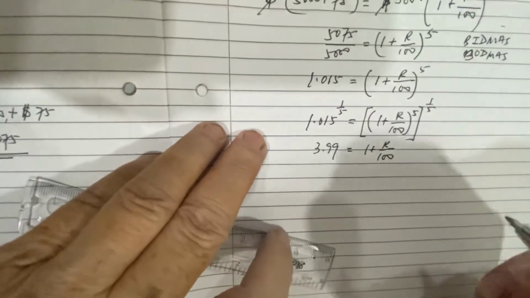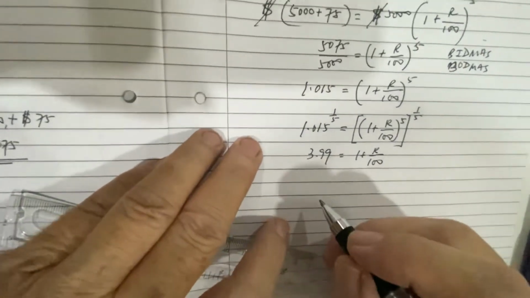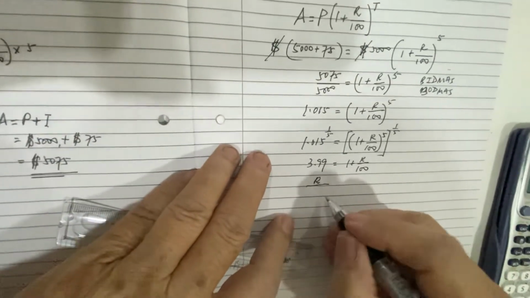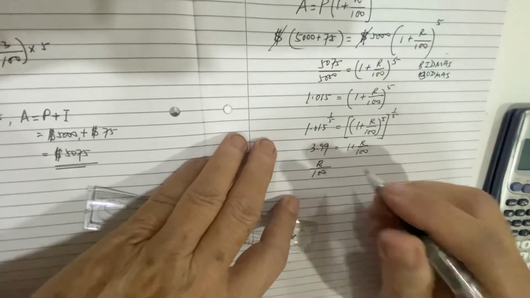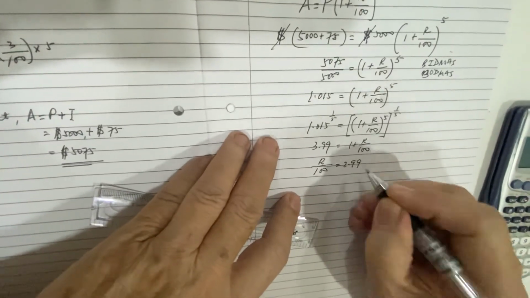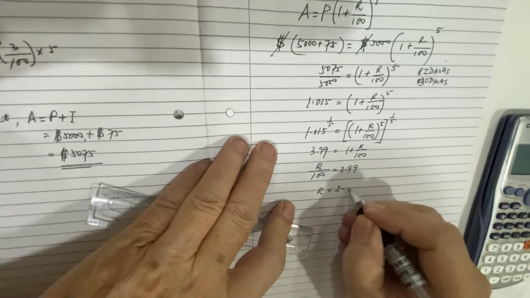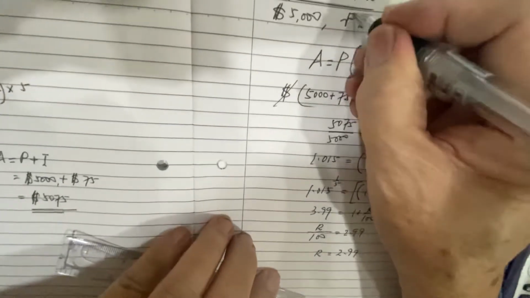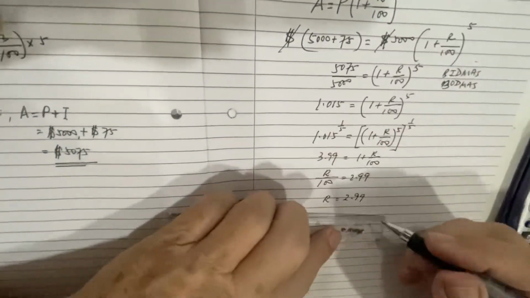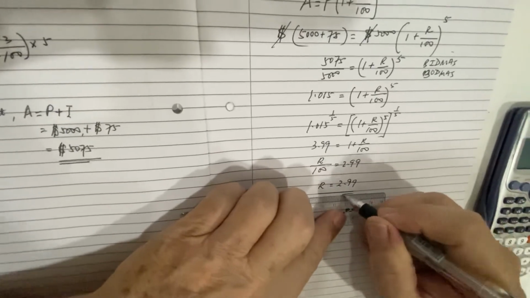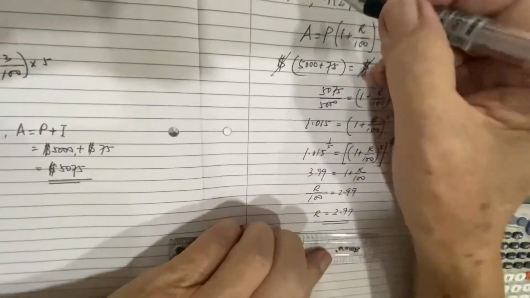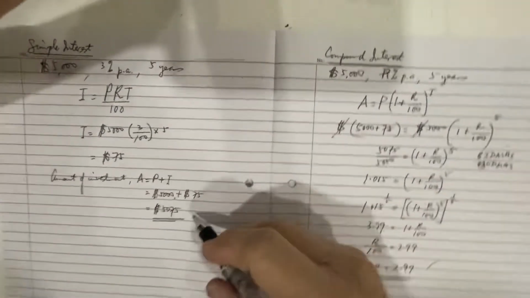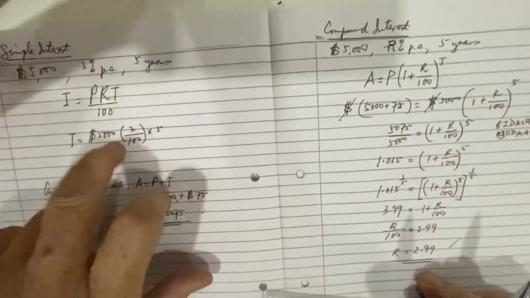Now be careful, be very, very careful. So R over 100 will be that minus 1, which is 0.003. So R equals 0.3. Oh, this is small r, but it doesn't matter. Let's change it to big R then. It's interesting: a compound interest rate can be slightly less and it yields the same amount as simple interest at 3%.